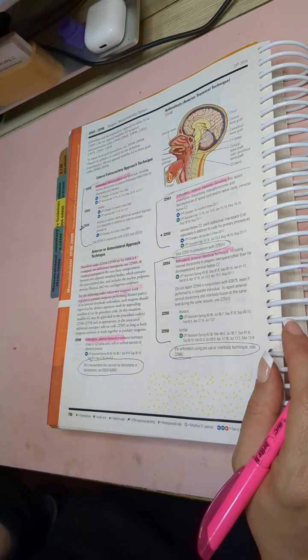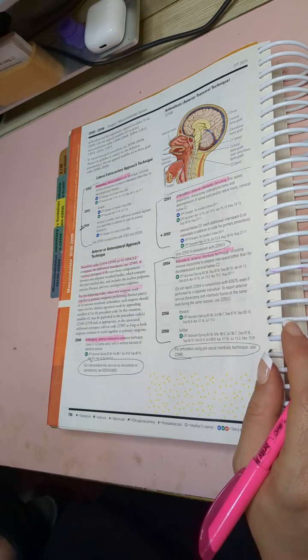Another comment: English is not your first language. That's a whole other challenge. That would be difficult for sure. Any other questions about the CPC exam or medical coding in general?